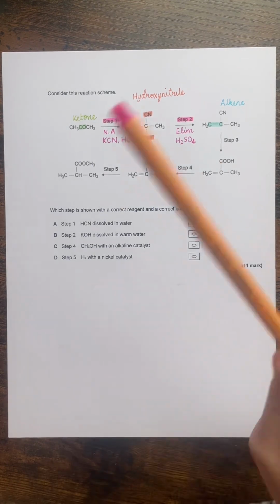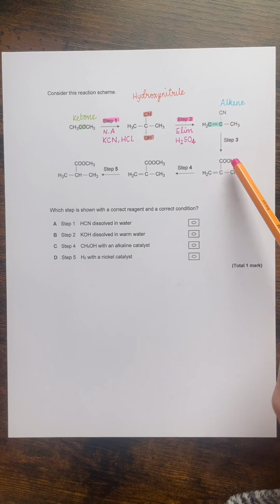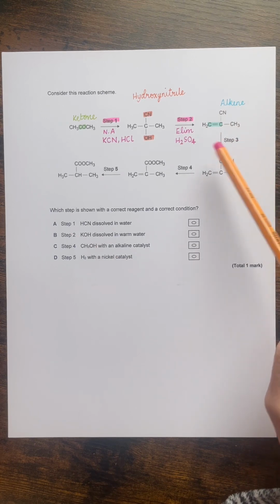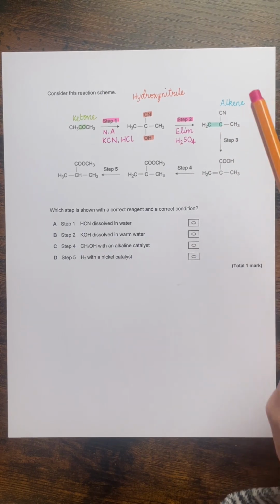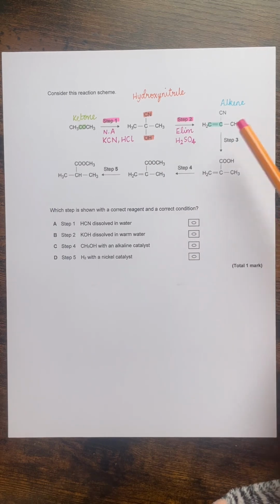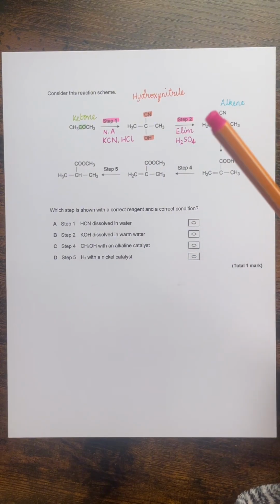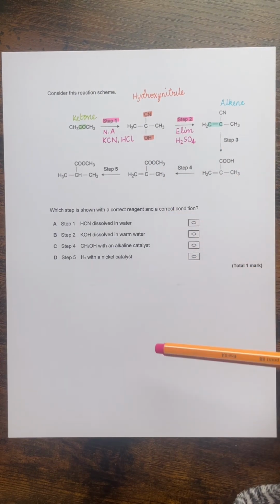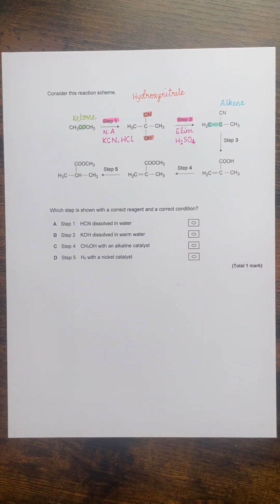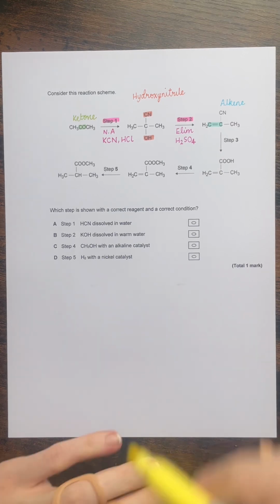In terms of step 3, going from a CN to a carboxylic acid in one step is not something that we need to know how to do. So again, it's really important that we know all the ones we need to know so that we don't go about trying to learn ones that are not relevant. So we don't need to know anything about step 3.